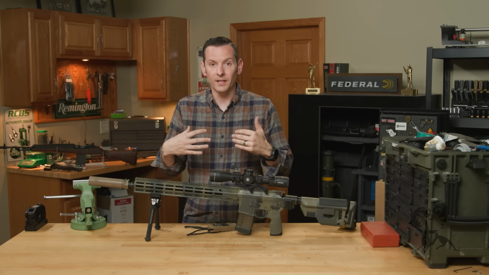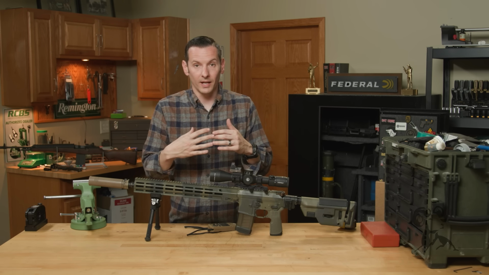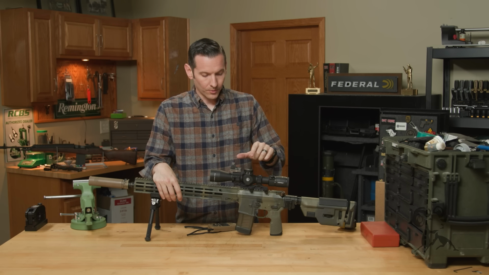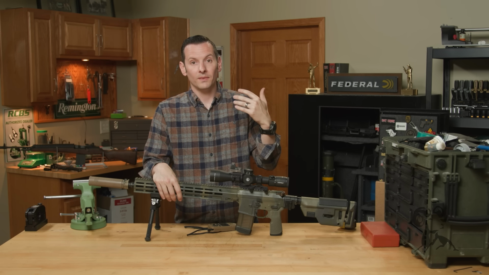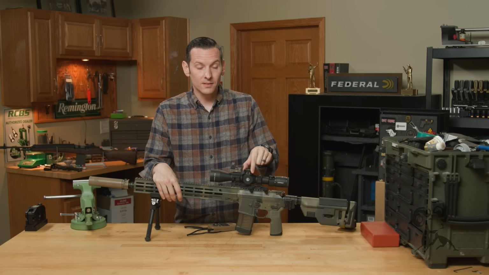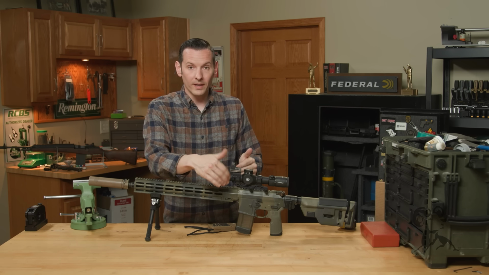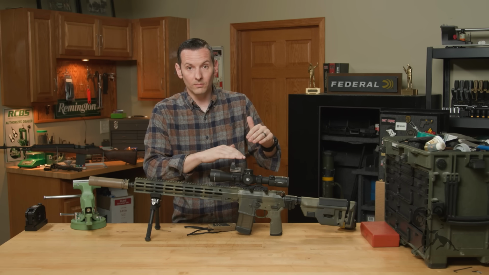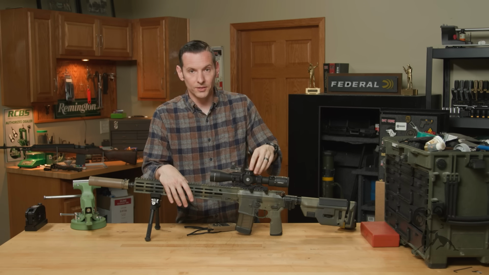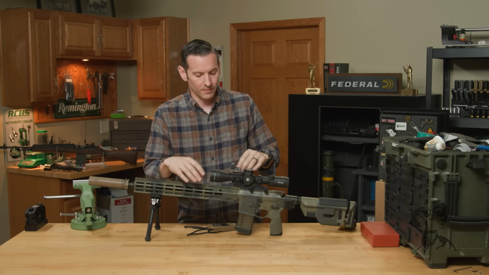I prefer milliradian for pretty much everything. Some people like to shoot MOA. MOA is a different type of measurement, okay? So the important thing to remember here is if you have a scope that's measured in MOA adjustments or MOA reticle, it'll be both of those if you have one. You're not going to have a reticle that's in mil and an adjustment that's in MOA. That'll all be the same.